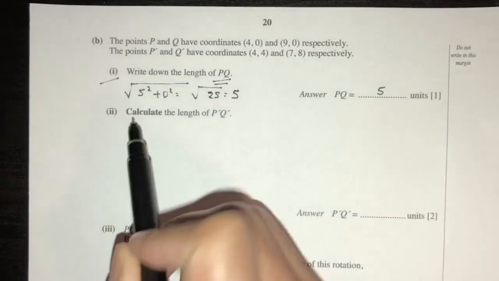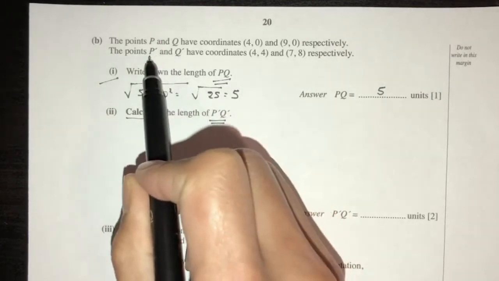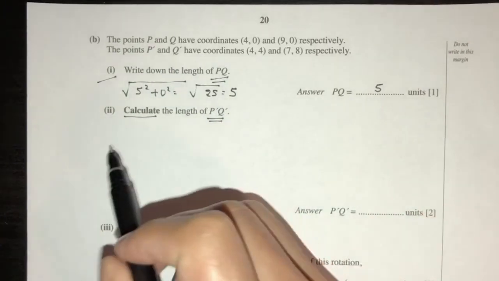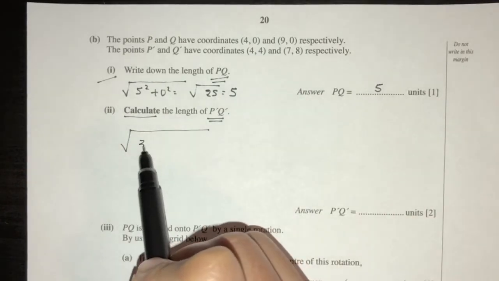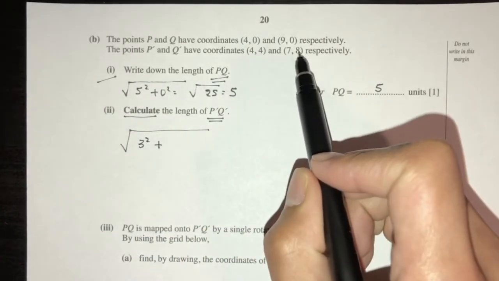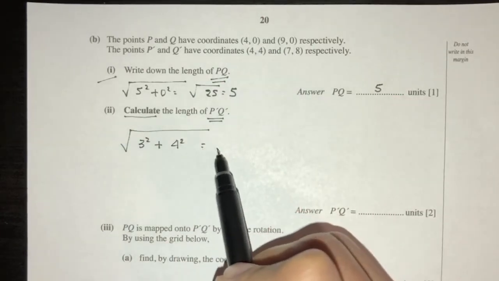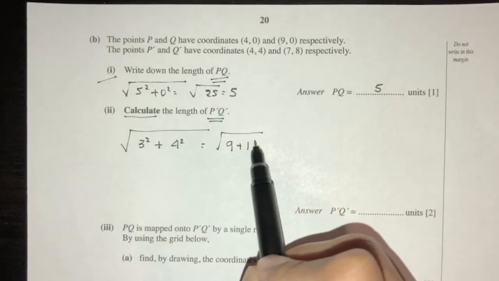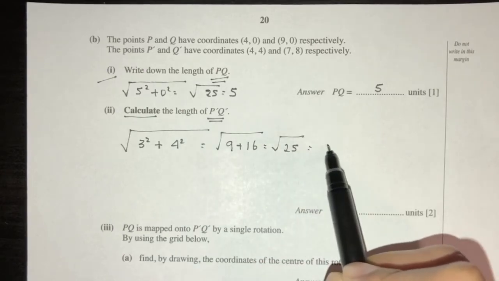Okay, same thing. Now for this one, calculate the length of P prime Q prime. So you use your formula as well. So square root of x2 minus x1, that will be 3 squared, plus y2 minus y1, that will be 4 squared. That should be 9 plus 16, that will be 25, and that is 5 as well.